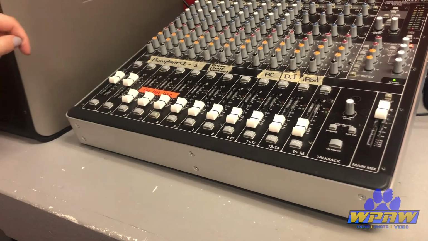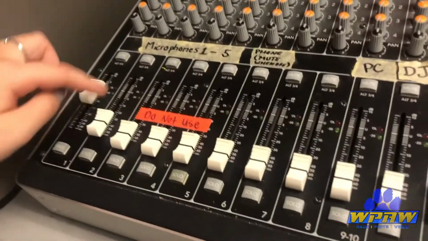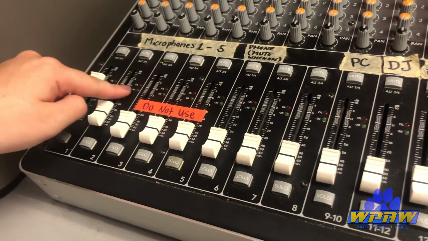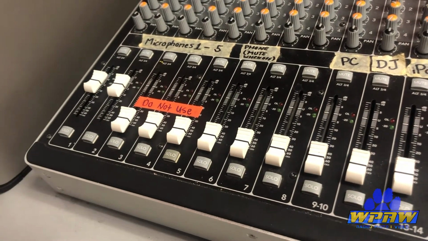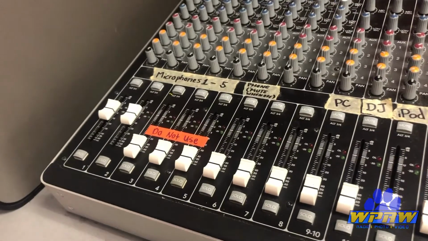So a general rule of thumb is where you want to place the slider. You're going to go ahead and look. There's a little U kind of towards the top, a little towards the middle, and that's generally where you want to have it, but then you can go ahead and mess with it as you start recording.